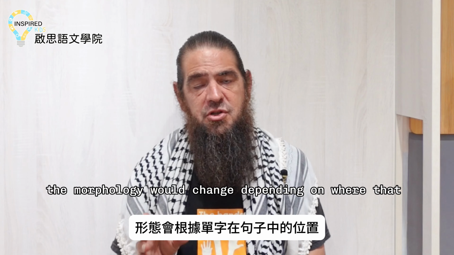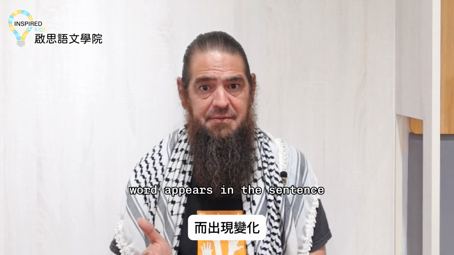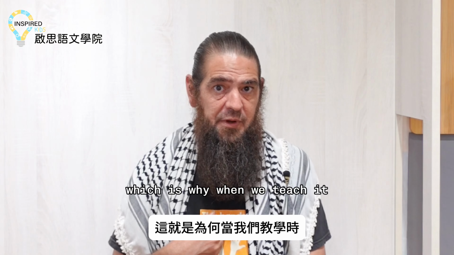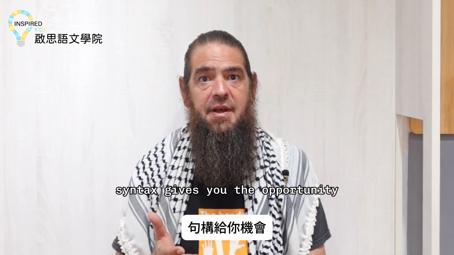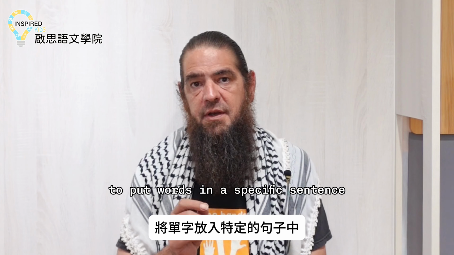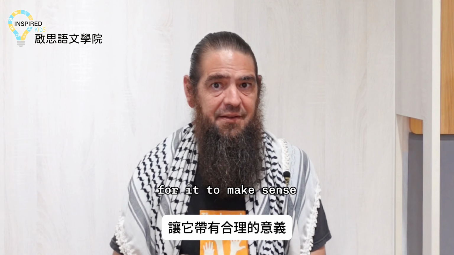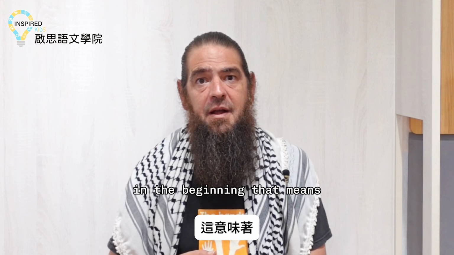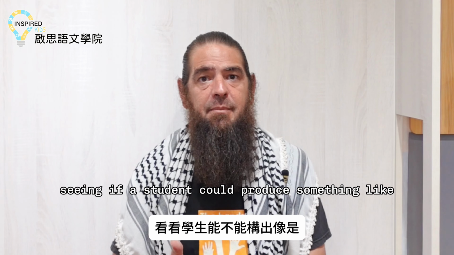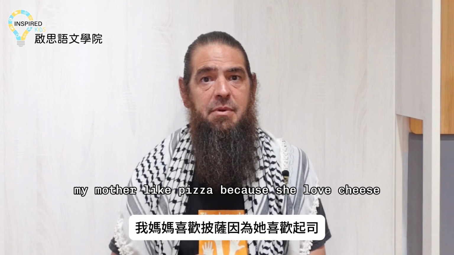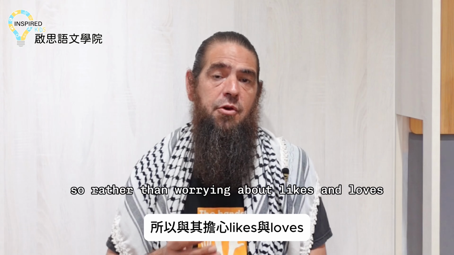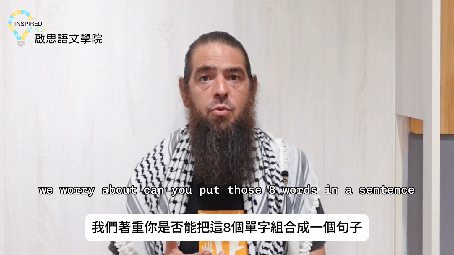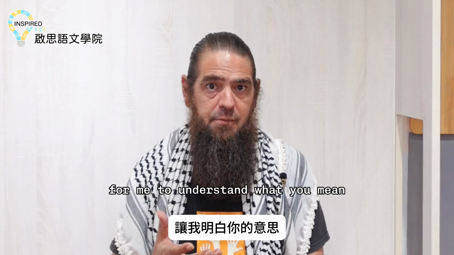Now, the morphology would change depending on where that word appears in the sentence. So the simple thing is that we learn syntax first, which is why when we teach it, we teach syntax first. So syntax gives you the opportunity to put words in a specific sentence for it to make sense. We don't worry too much about morphology in the beginning. That means I'm a lot more interested in seeing if a student can produce something like, my mother liked pizza because she loved cheese. So rather than worrying about likes and loves, we worry about, can you put those 8 words in a sentence for me to understand what you mean?